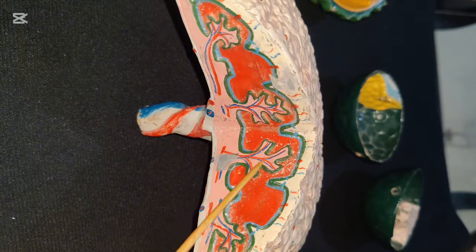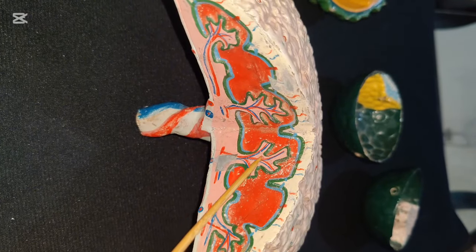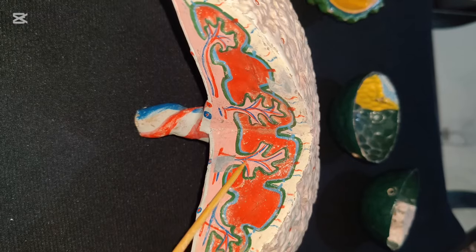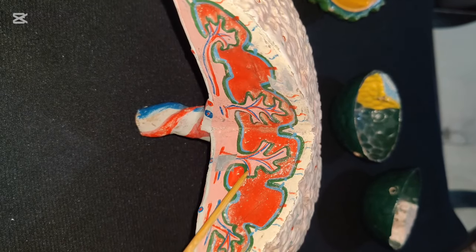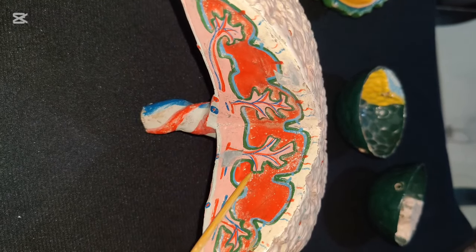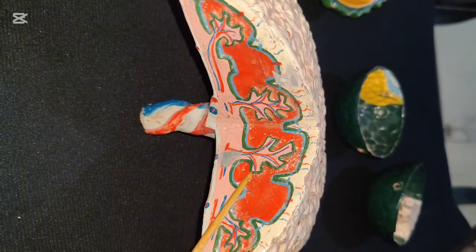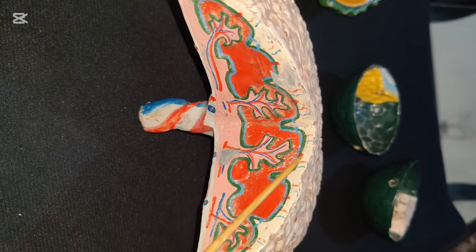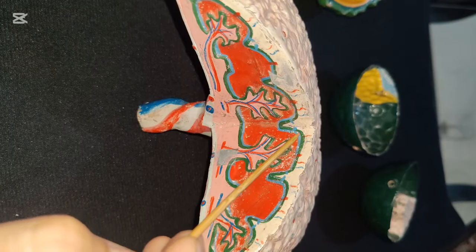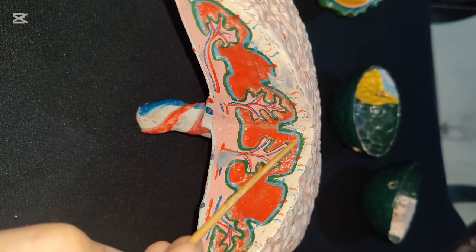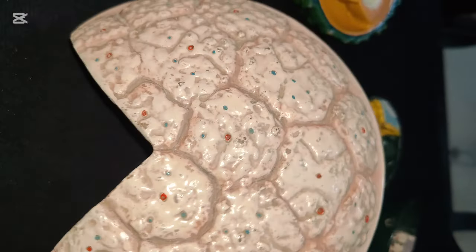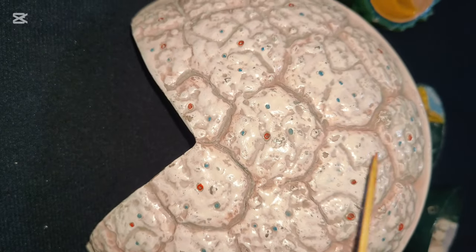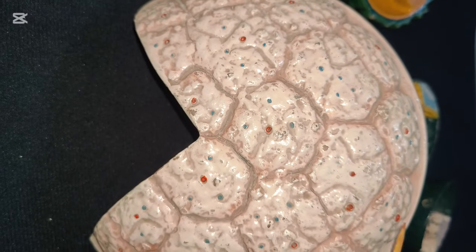Here the maternal blood is present, and the fetal blood is present in the fetal blood vessels, and the barrier between the two is the endothelium of the fetal blood vessels, and then the syncytiotrophoblast. So this green color layer is syncytiotrophoblast. This blue color layer is the cytotrophoblast. This side is the maternal side, and on this side you can see different cotyledons are present.